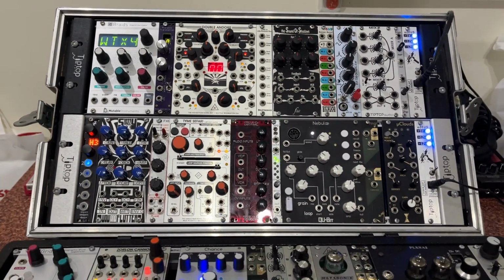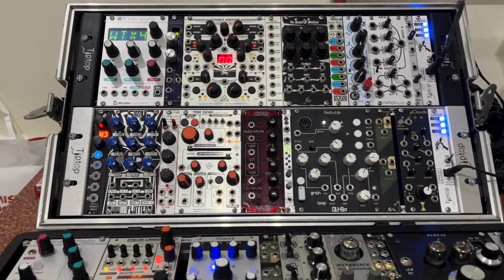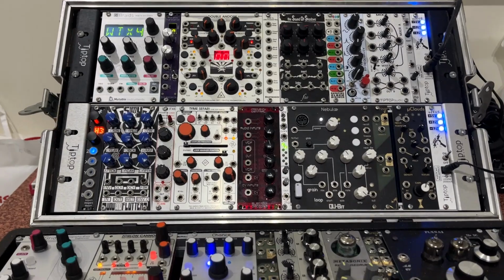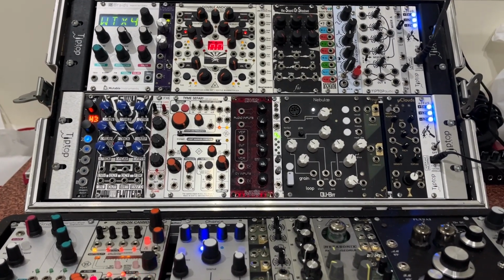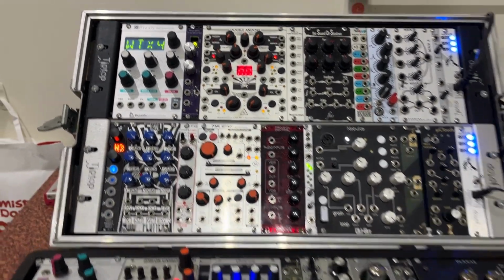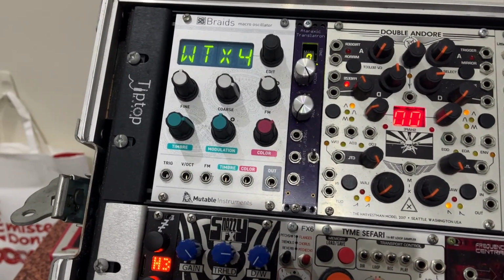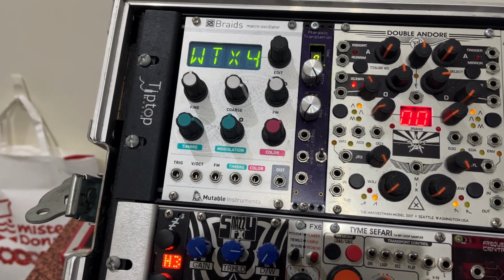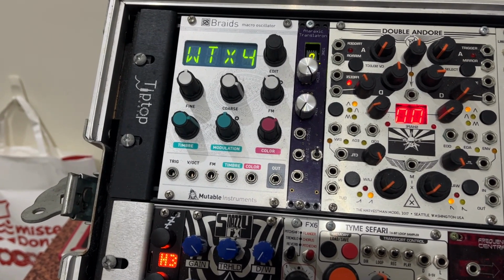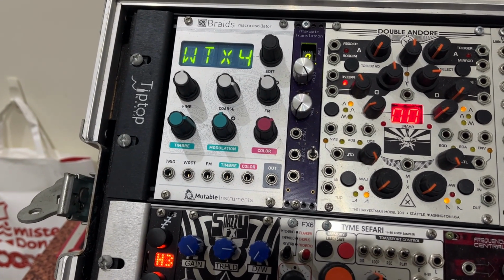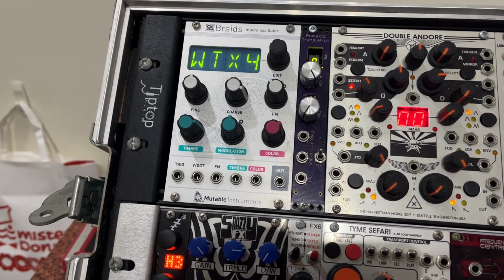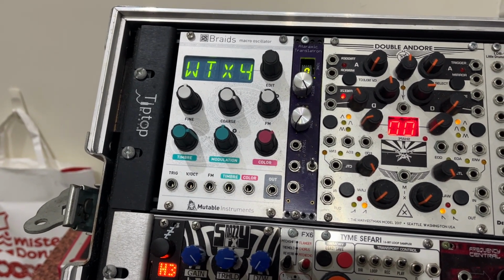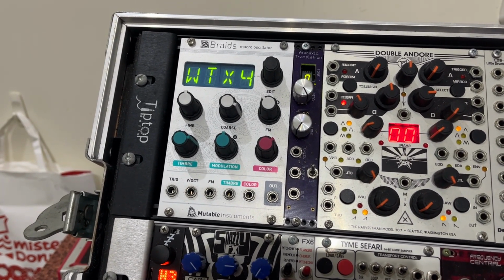What you heard there was me just playing Braids directly into the output. You heard every time I turned the top right knob and the letters on the screen changed, the model of oscillator also changed. And those bottom left and bottom right, the green and pinkish knobs are just like parameter 1 and parameter 2 for whatever mode you're in.